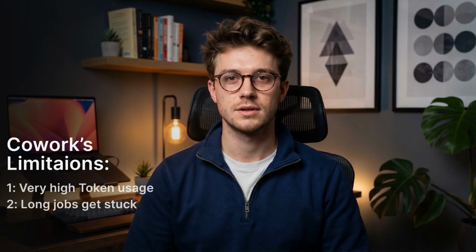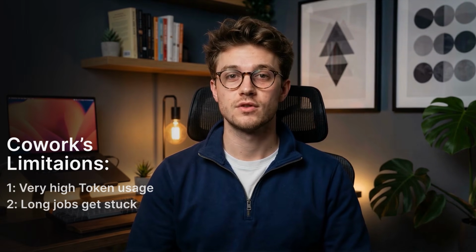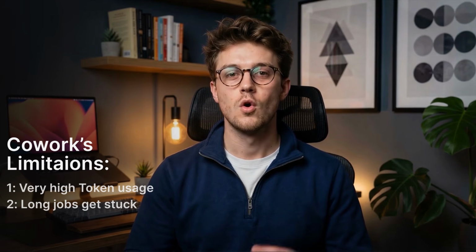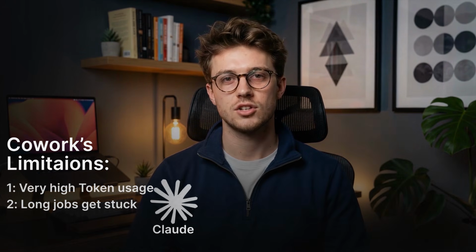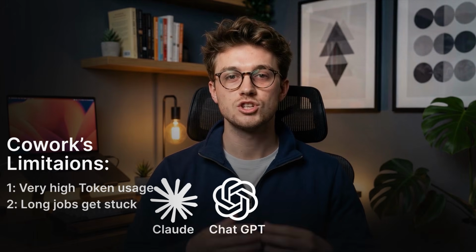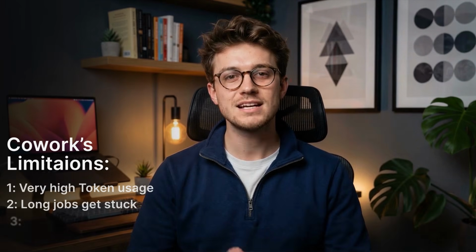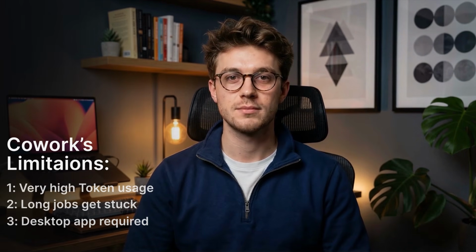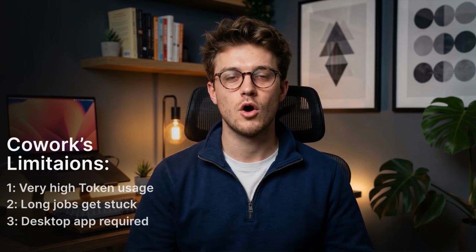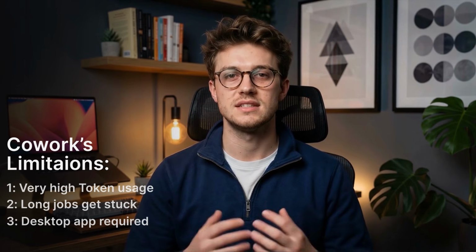It's not for creative work. Just like how you wouldn't use Google search to brainstorm, Cowork is not the tool for creative writing, ideation, or open-ended thinking. Regular Claude Chat, ChatGPT, or Gemini are still better for that. Desktop app required. You can't use Cowork from the web browser. You need the actual desktop app open and running. For some people, that's a deal breaker.